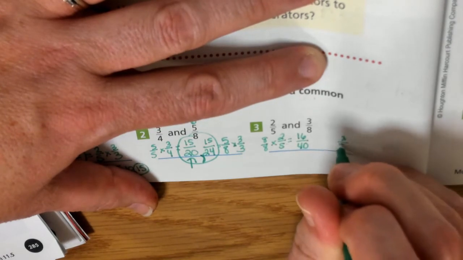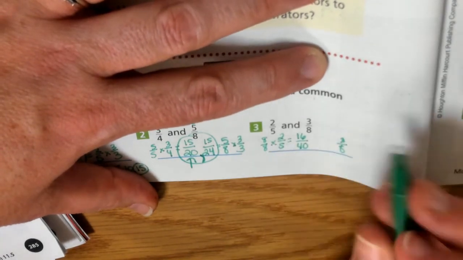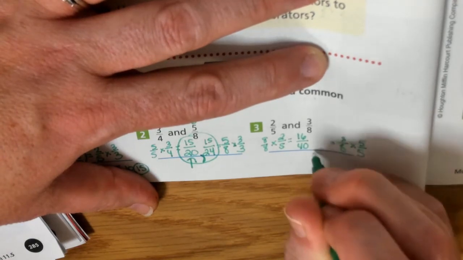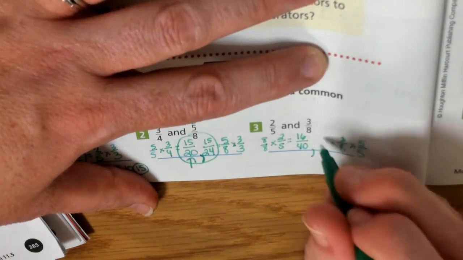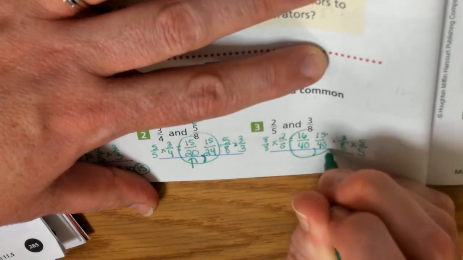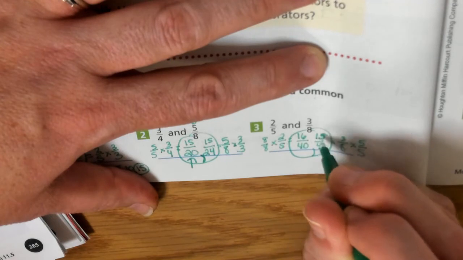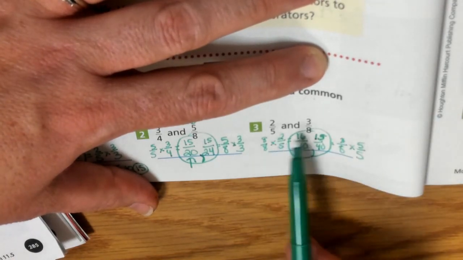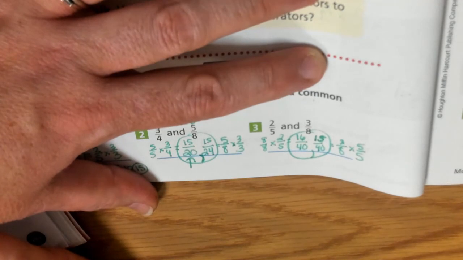And if I take 3/8 and multiply it by the opposite denominator, so 5/5, that's going to equal 15/40ths. Oh, look at how close these two fractions are. They're only 1/40th from one another. So 2/5 is just a little bit bigger than 3/8. Okay?